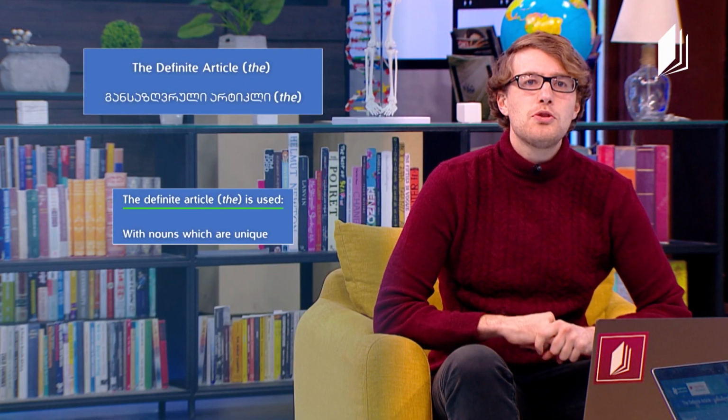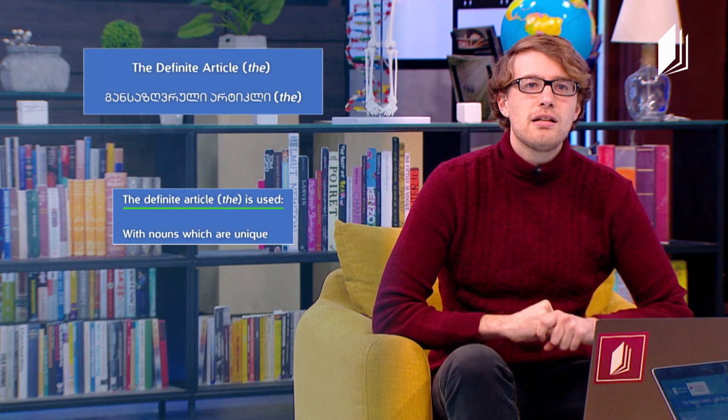And the definite article is used with nouns which are unique. For example, the sun is shining bright.